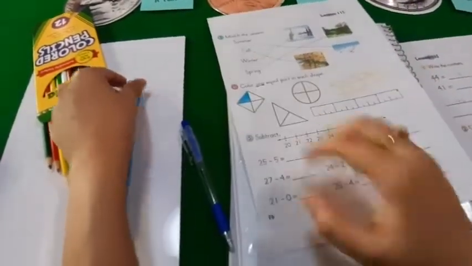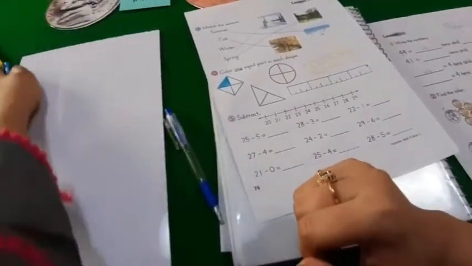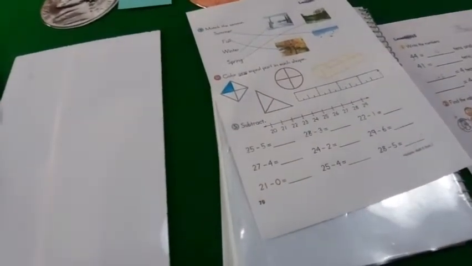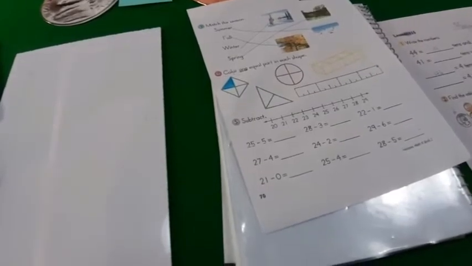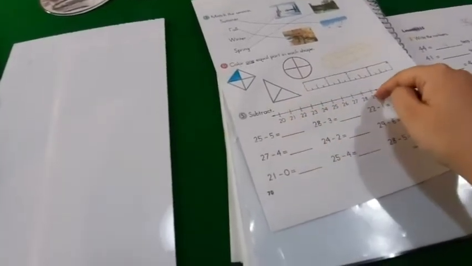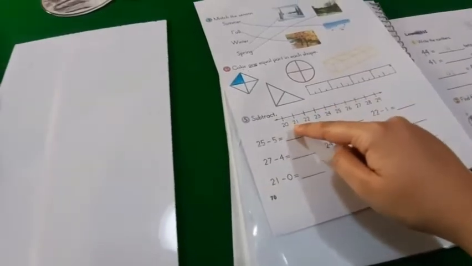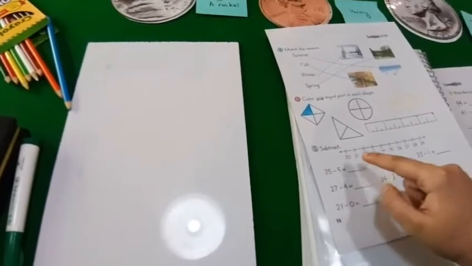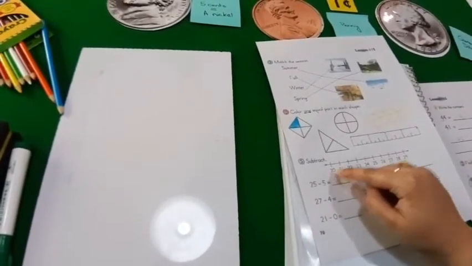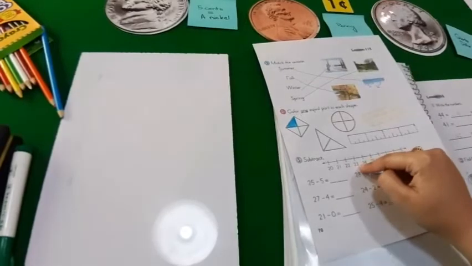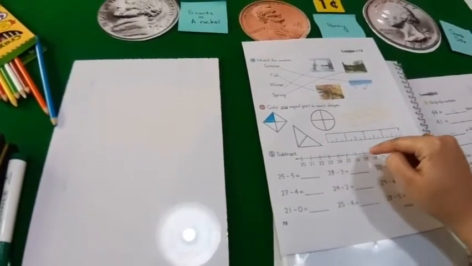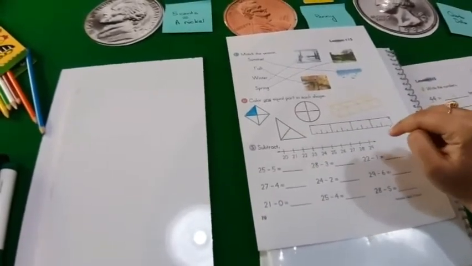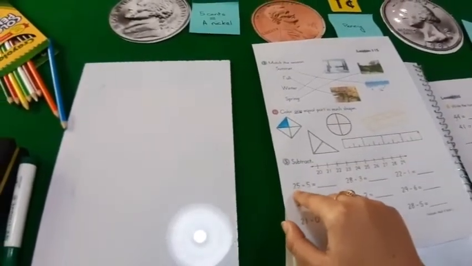Subtract. Now what happens in subtract? Subtract or subtraction. What happens here is when we give away things from what we already have, all right? Now, this is the number line that we have here, and this is from the 20s family. Which family is it from? 20s. Very good. All right. Now, let's count with me. 20, 21, 22, 23, 24, 25, 26, 27, 28, 29. Now, I have here is 25.